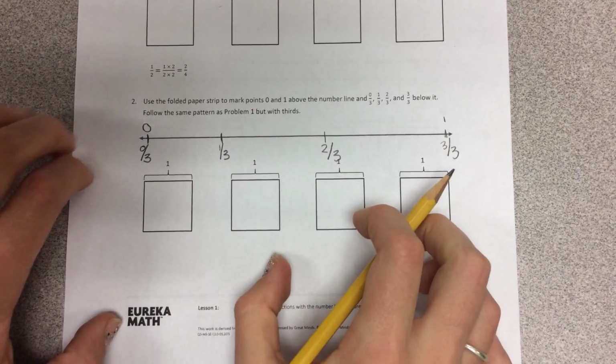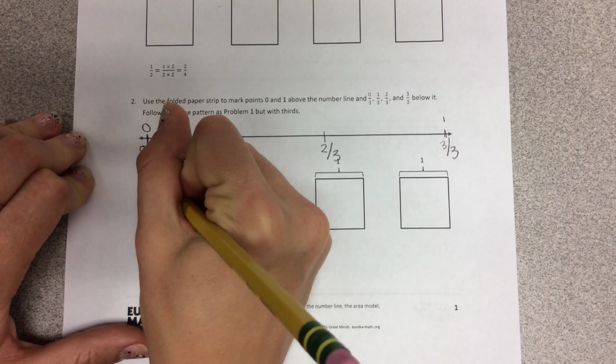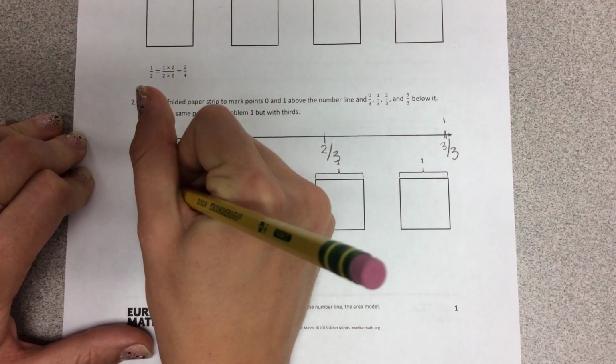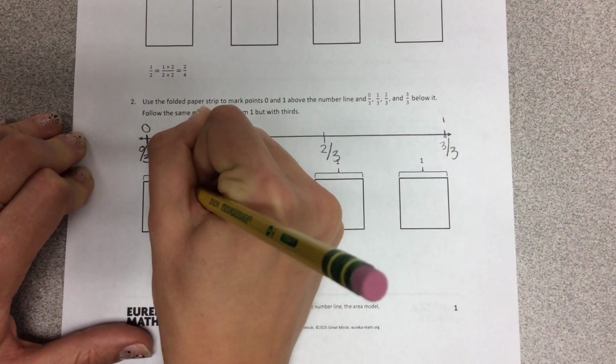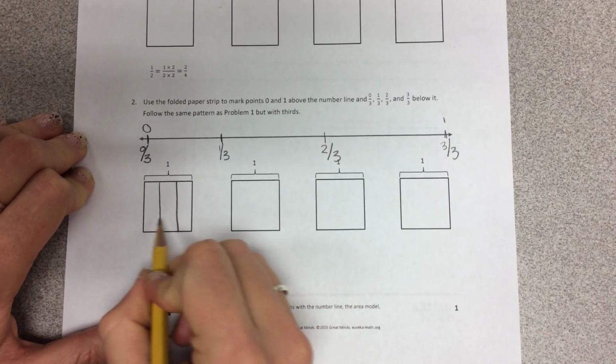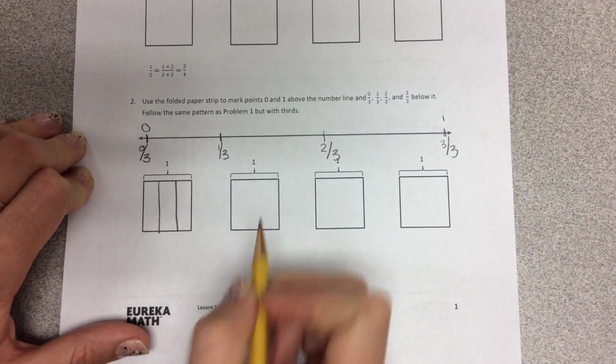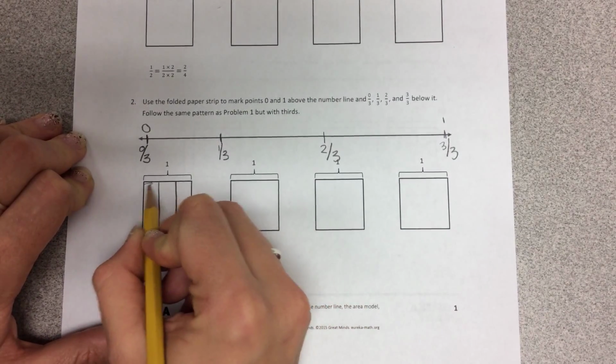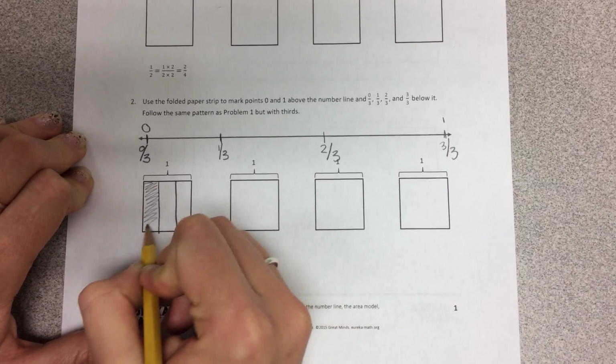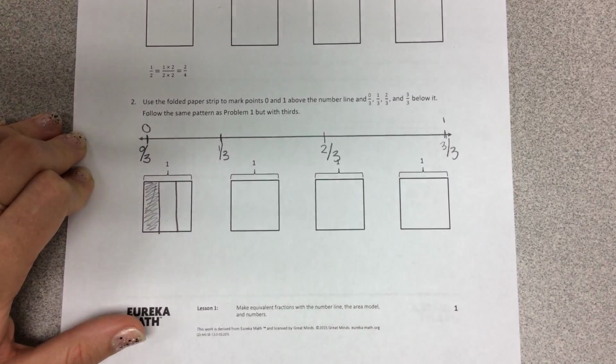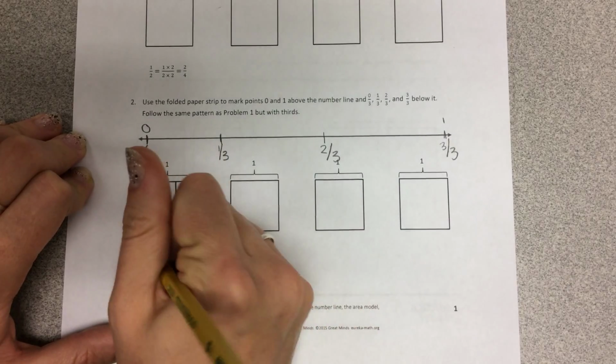Okay, so for our area, we would break this into 3 sections vertically. Remember, up and down. I have 1, 2, 3. I've broken this into thirds, and I'm going to shade it for 1/3. I have 1/3 shaded, okay?